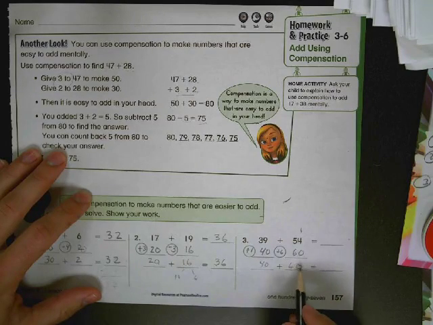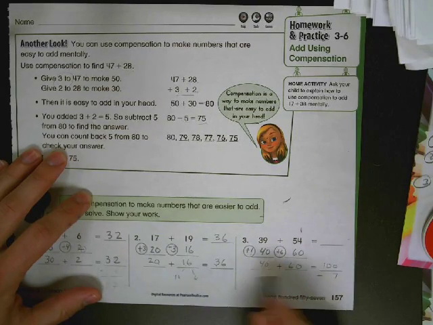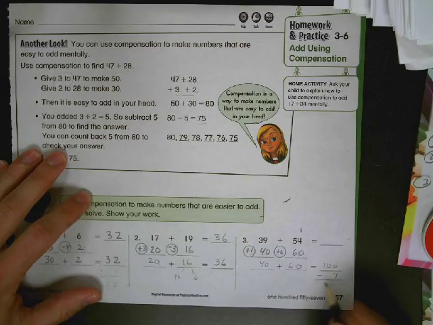Okay. Now I added 7 here. So I know that's 100, but I have to subtract 7 from it because I added 7 up here. So start on 100, let's skip back 7. You got 93.